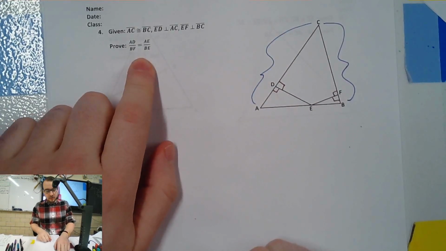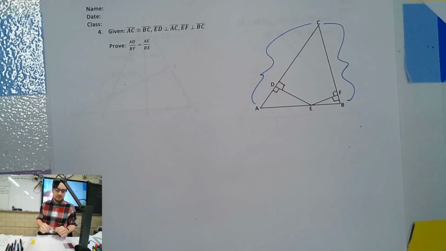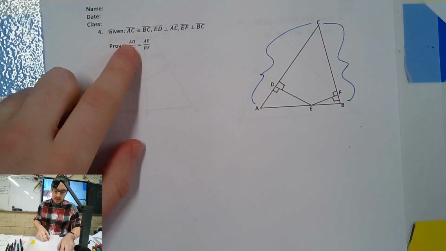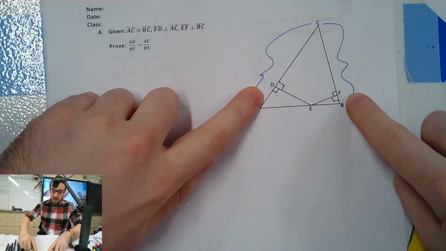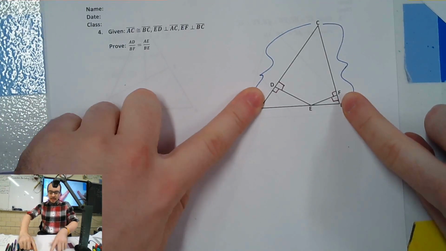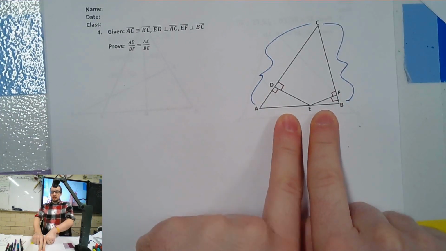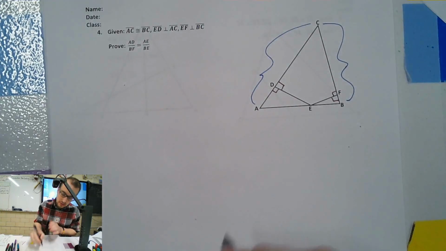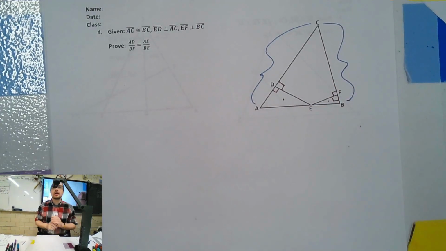All right. We want to get these sides together, and we don't even have to move them after we get them, right? AD and BF are those two sides of that triangle. AE and BE are those two sides. So which two triangles do I want to get similar? These two. And they're both right triangles, so we should have a pretty good chance of doing that.